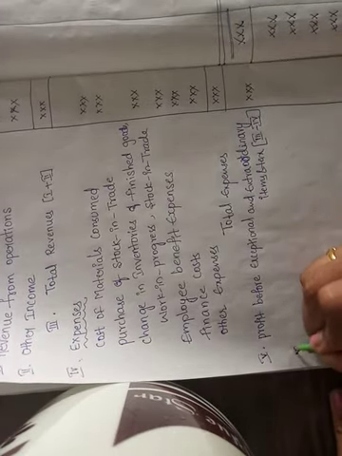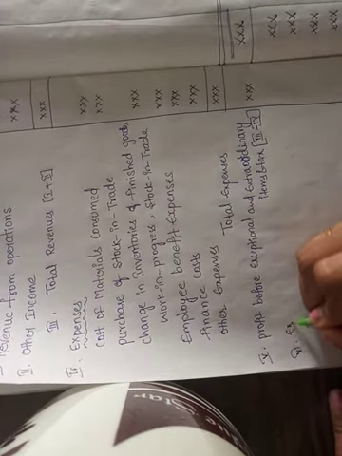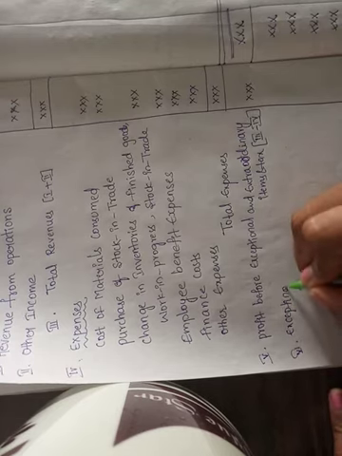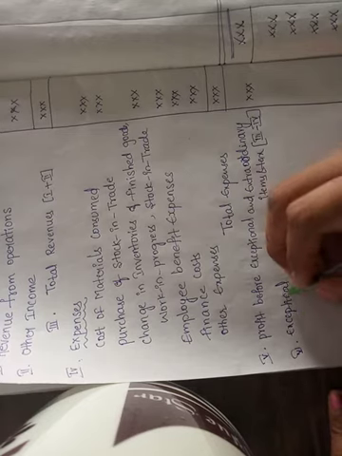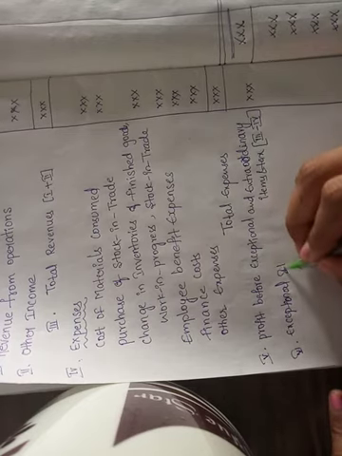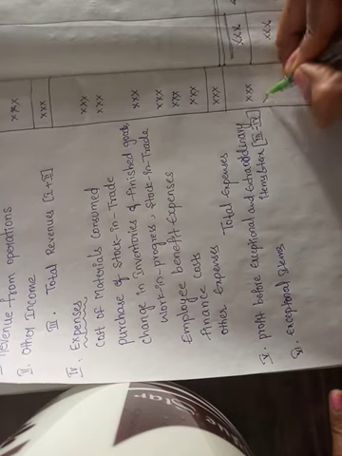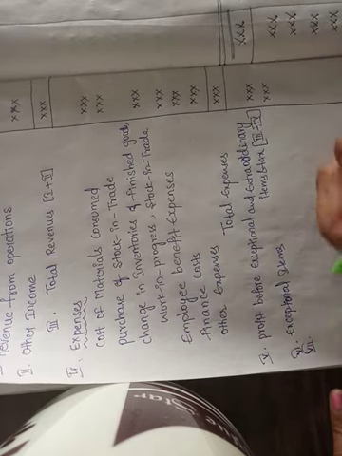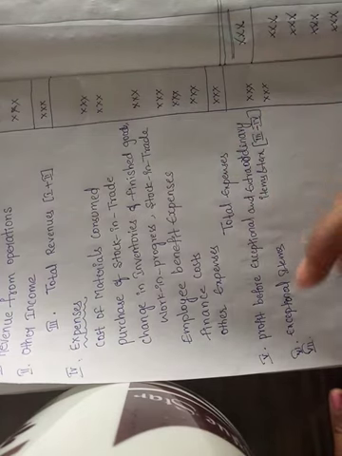The next is exceptional items. I will explain these exceptional items. Some amount goes here. You will write the proforma in this way only.